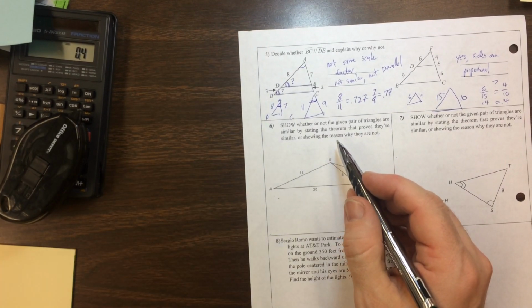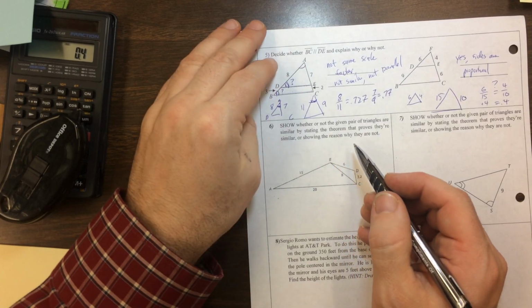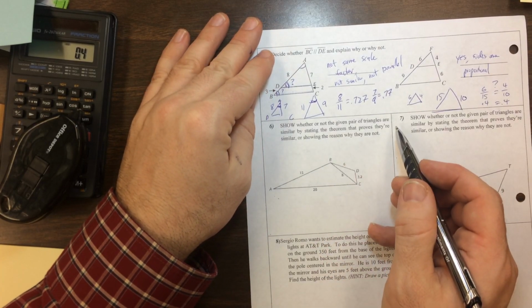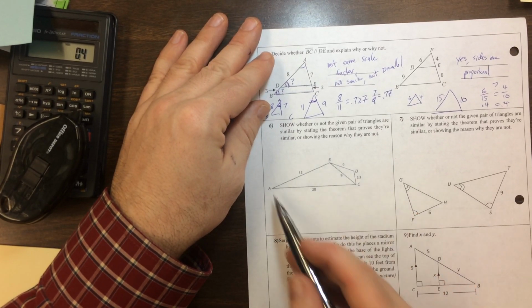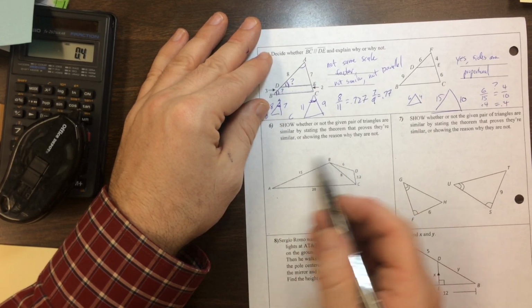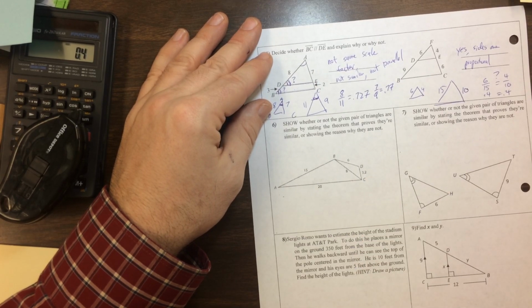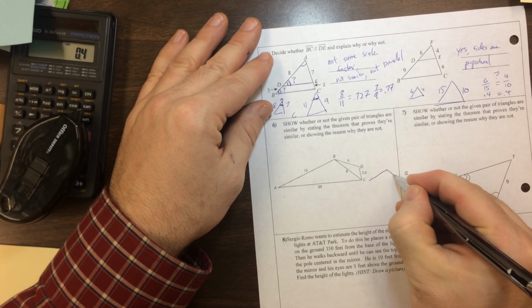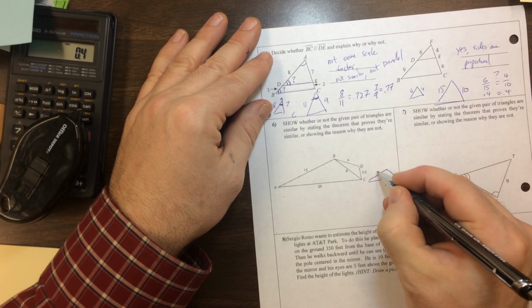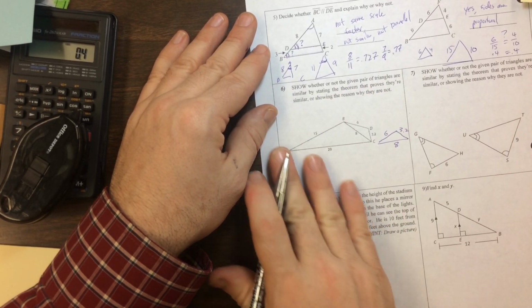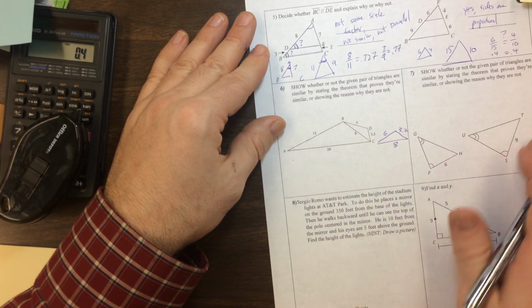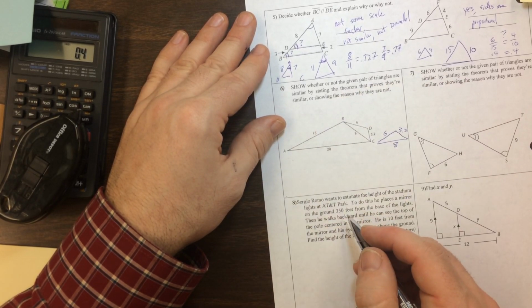Number 6 is showing whether they're similar or not. You can see we know nothing about the angles. They don't share any angles, but they do share sides, so we know that we've got a small triangle here that is 8, 6, and 3.2. Now to check to see if they're similar, I have to check to see if every side shares the same proportion with its corresponding side.